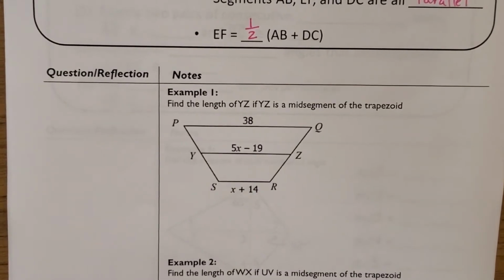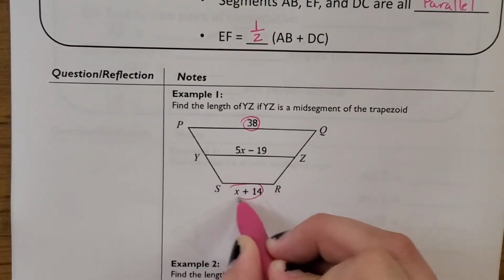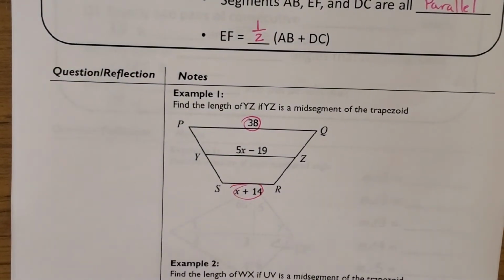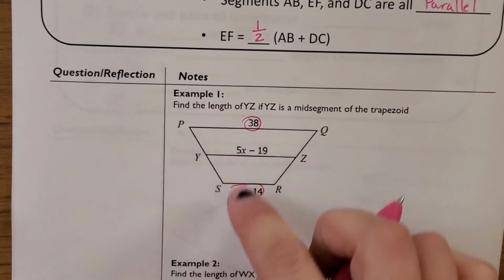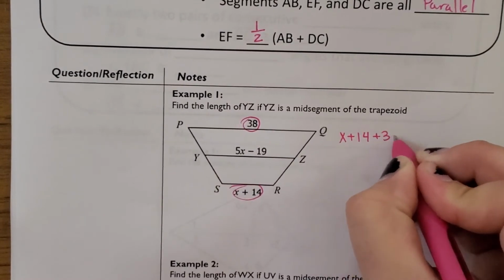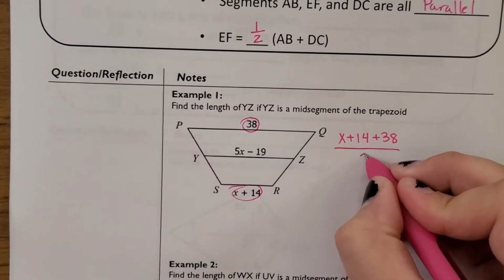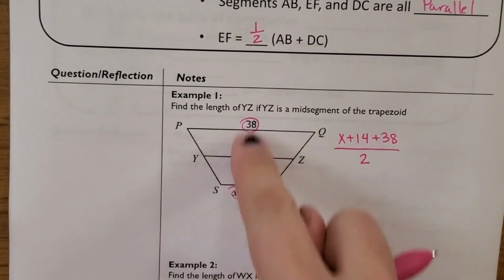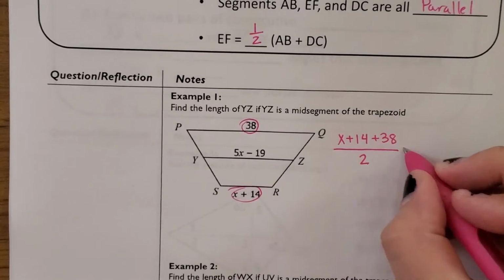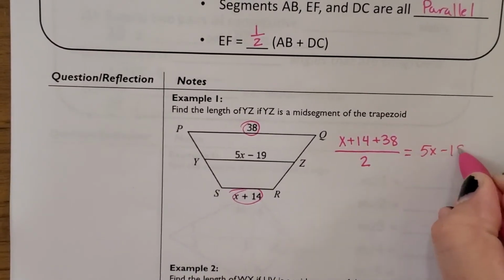Here I jumped right into using some algebra. My two bases are 38 and x plus 14. So I'm going to add those two things together: x plus 14 plus 38. Then to find the average, I divide by the number of things I'm adding together, which in this case is two bases. When I do that, I'll get the length of the mid-segment, which is 5x minus 19.